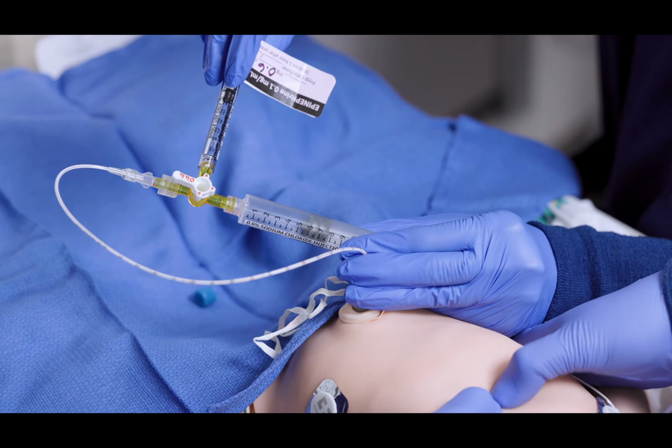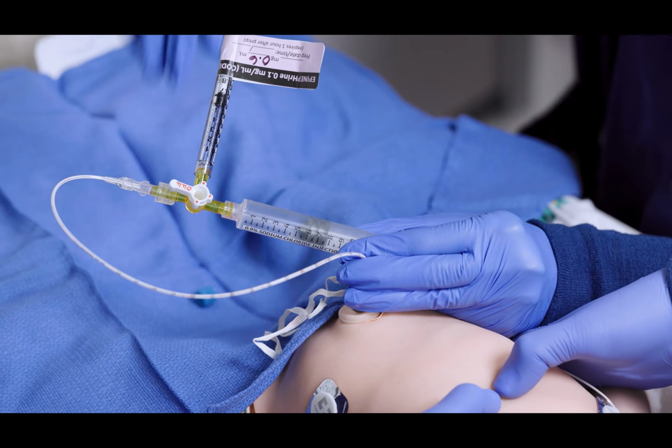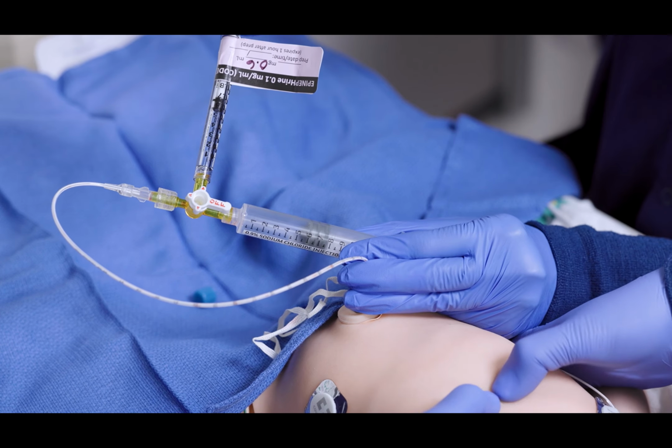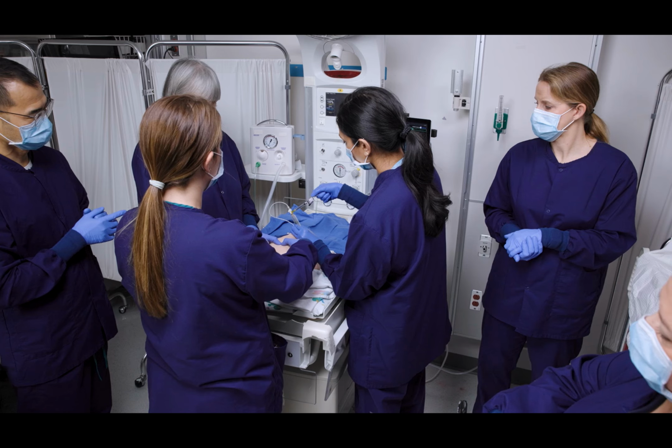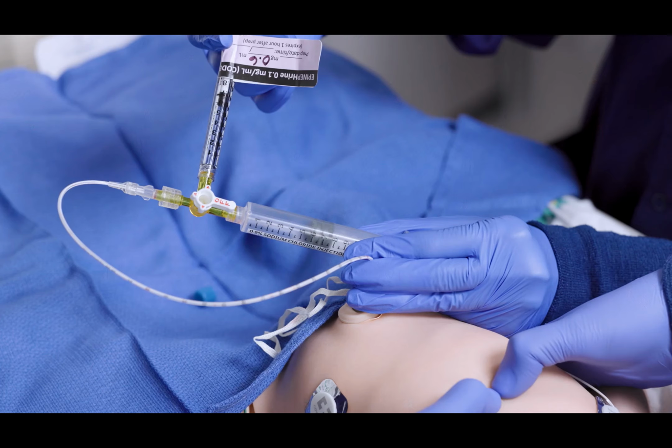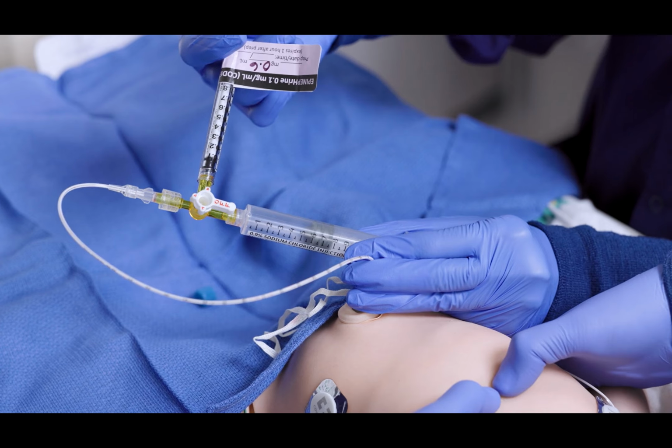Ensure that the catheter is being held in place to avoid dislodgement. Attach the syringe to the stopcock. Open the stopcock to the catheter and syringe, aspirate slightly to remove potential air bubbles, and administer the epinephrine rapidly.